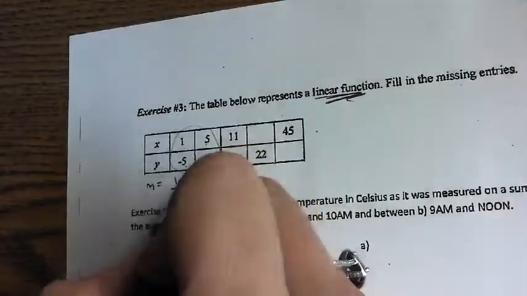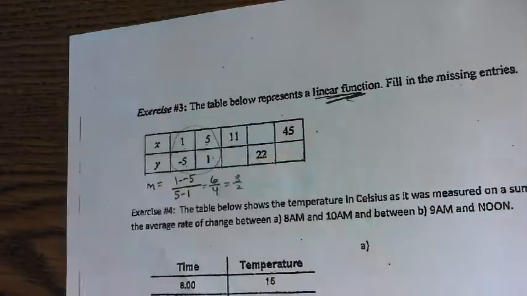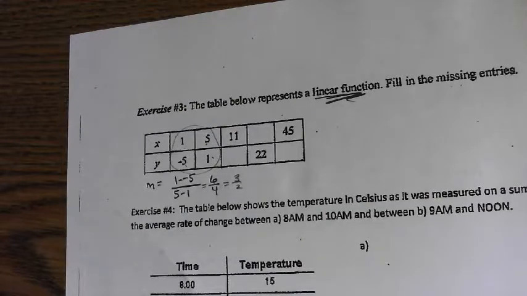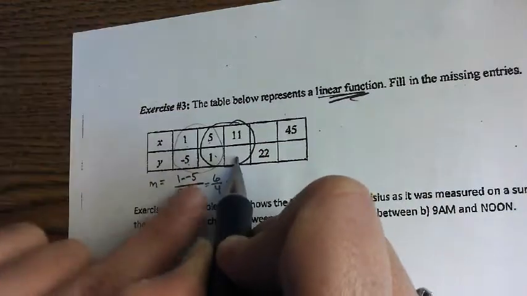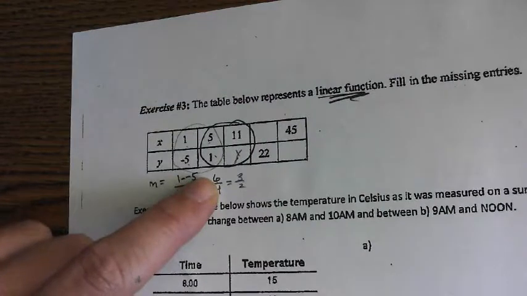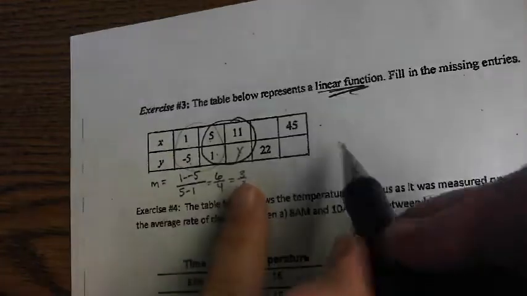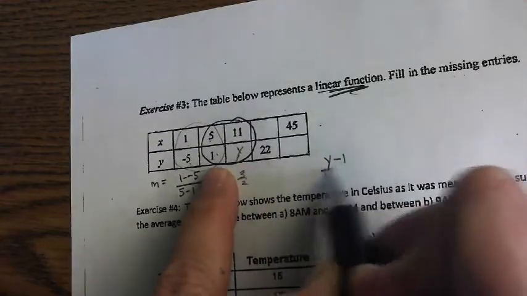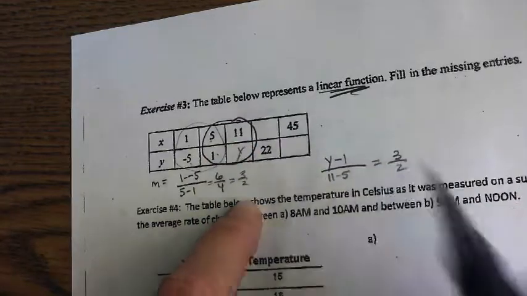Over x2 minus x1 is 5 minus 1. That's going to give us 6 over 4, or 3/2. Our slope needs to be 3/2 everywhere. So when we're going to fill in the blanks here, like this one, we'll call that y right now, we need the slope formula to equal 3/2. So that's going to be y minus 1 over 11 minus 5, and that needs to equal 3/2.